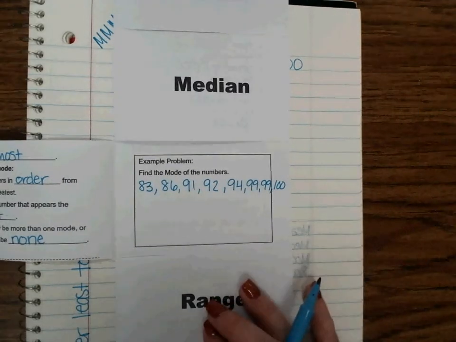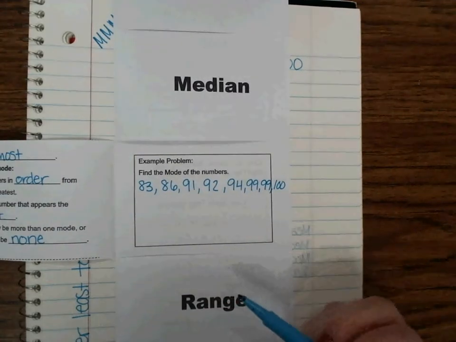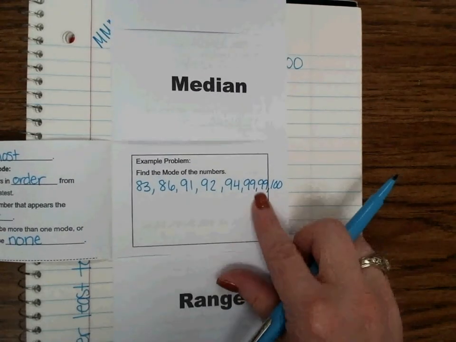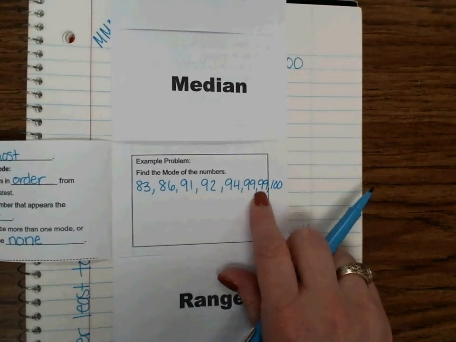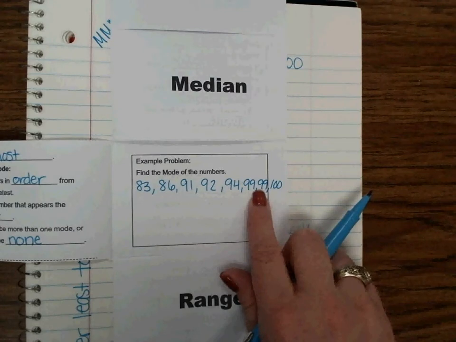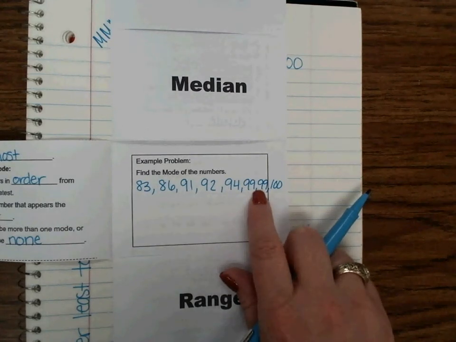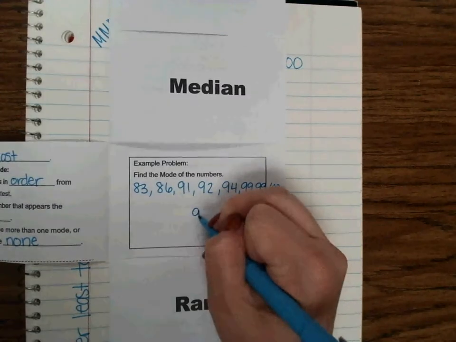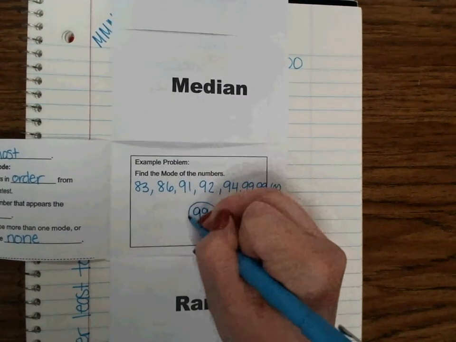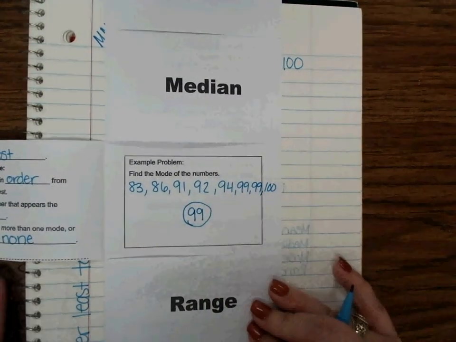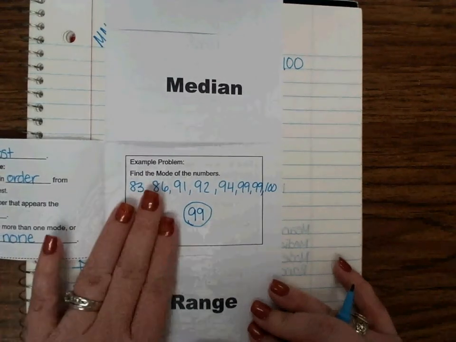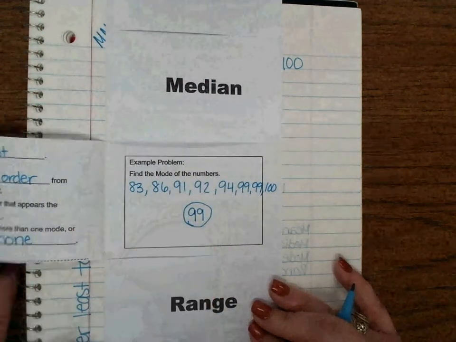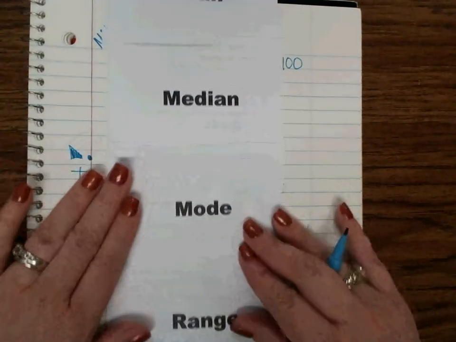So if I look at my data here, the number that I see most often, I see 99 occur twice. It's the only number that occurs more than once. There's no other number that occurs twice or even 3 times. So 99 is going to be my mode. It's really easy to find. But it helps if you put your numbers in order from least to greatest. If you start by putting your numbers in order from least to greatest, it will be easy enough to do all of these.